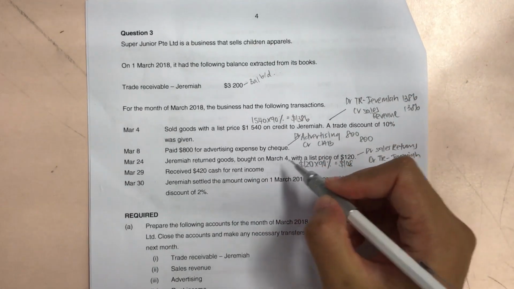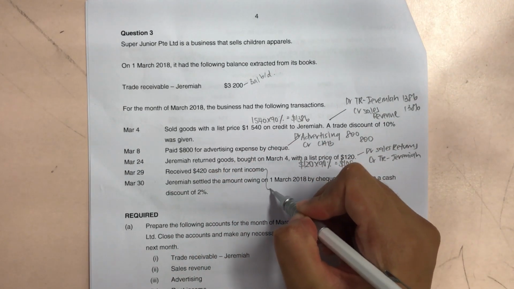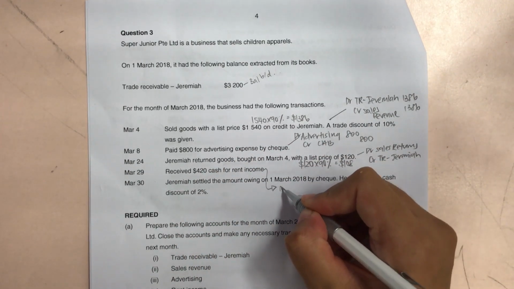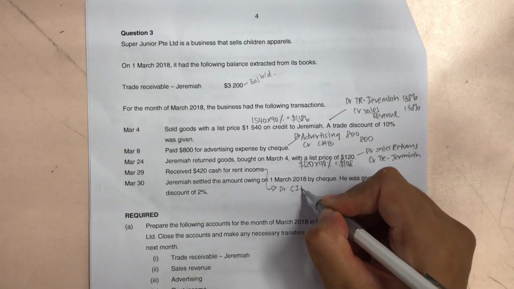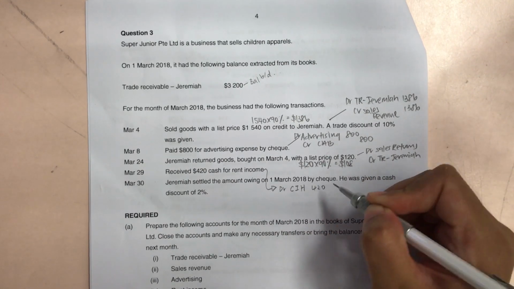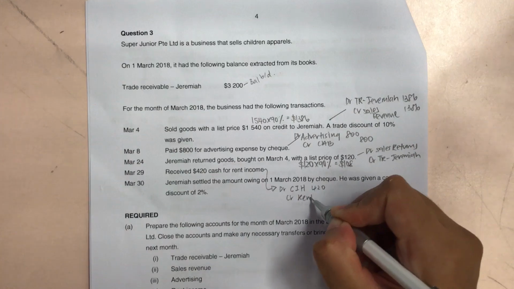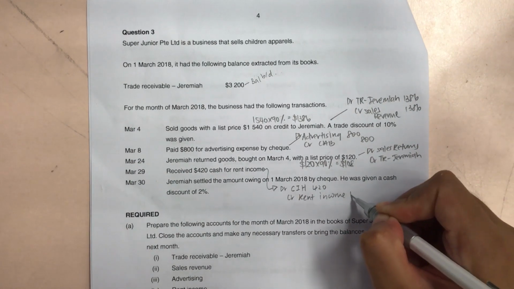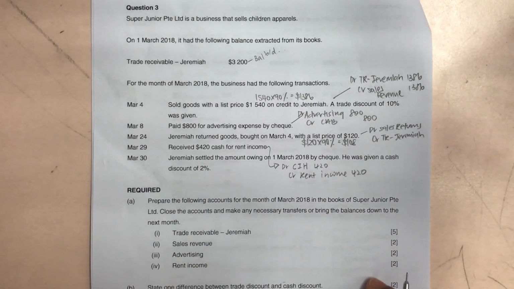Okay, this one, receive cash, so debit my cash in hand, 420, and credit my rent income, 420.